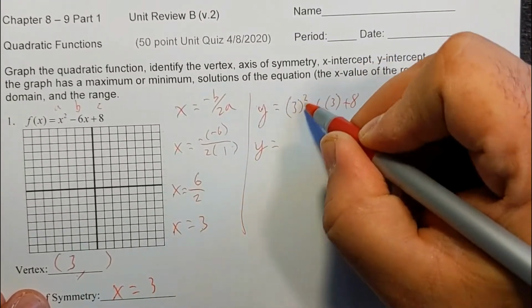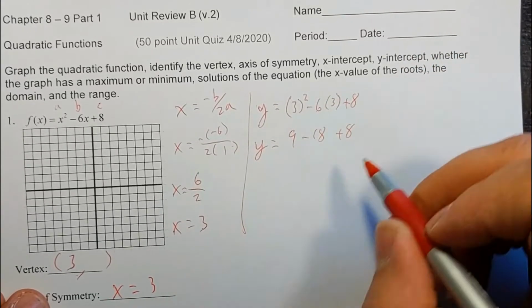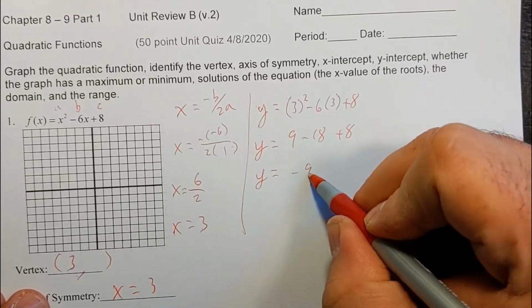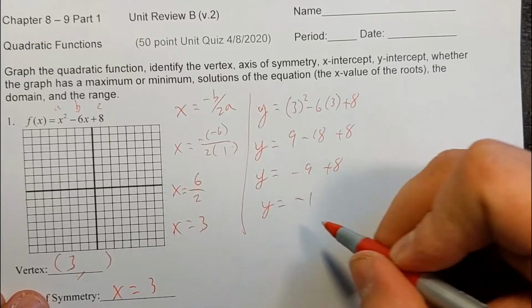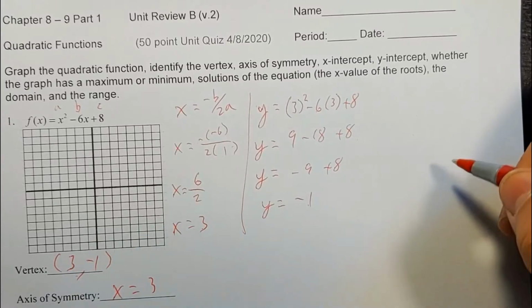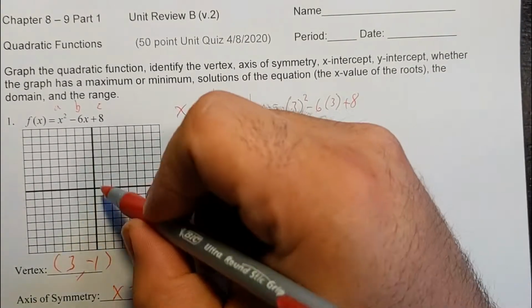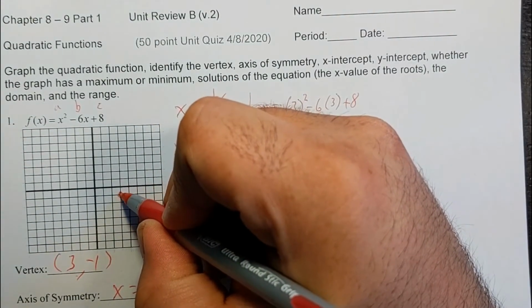So 3 squared is 9. -6 times 3 is -18. And then we're going to combine from left to right. 9 minus 18 is -9. -9 plus 8 is going to be -1. That means that the y coordinate for our vertex is -1. We can already start putting this point in the graph. So 3, -1 is down here.